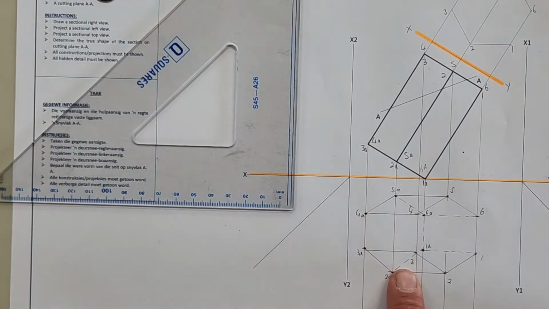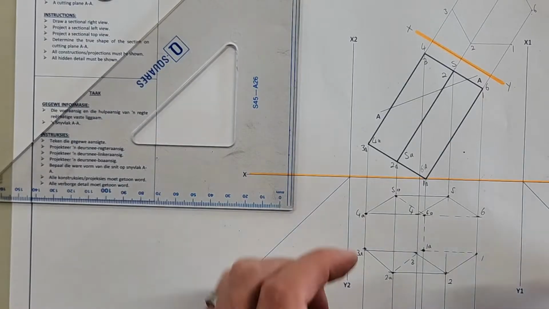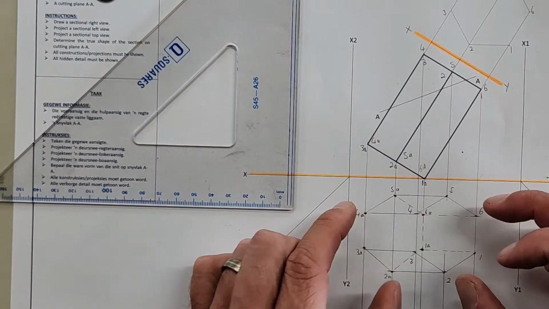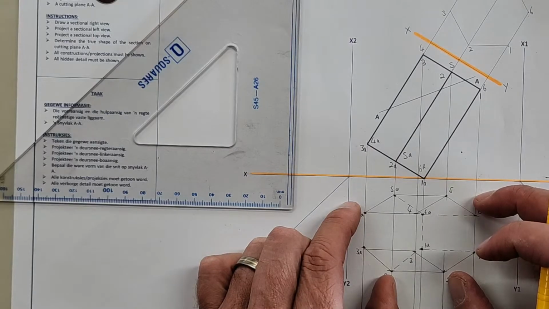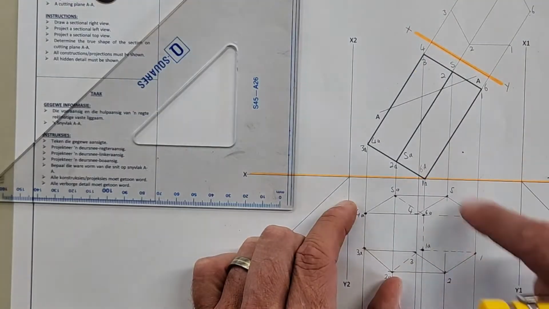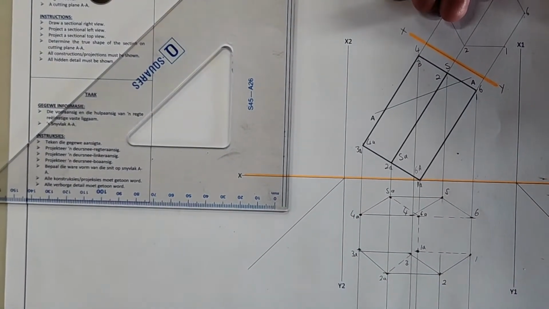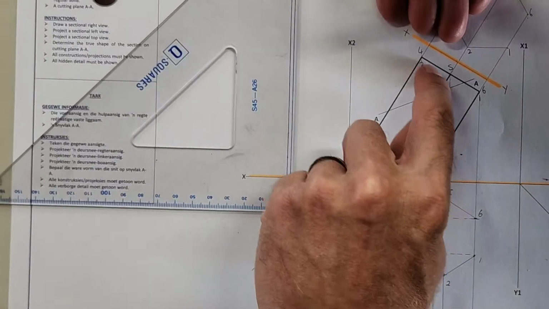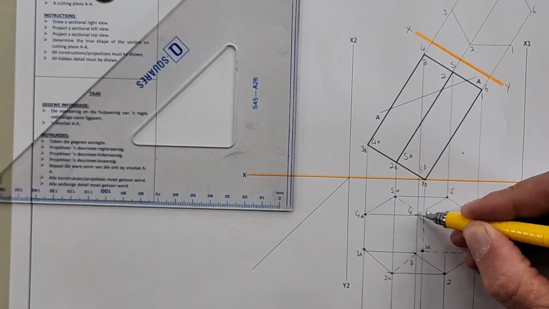Does anybody want me to repeat anything I've done up to this point? Any step you want me to repeat? The principle here is to draw the top view in construction. Eyes on the board. I did that by using my own eye. Looking from the top, I see a surface there, so that whole surface is going to have solid lines in construction.